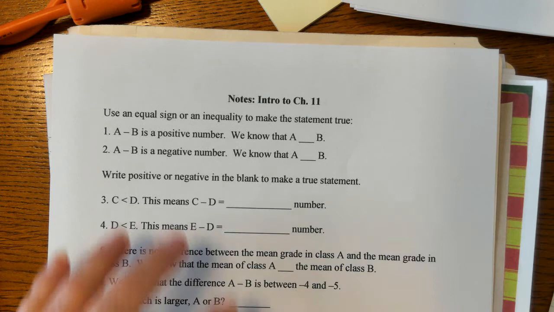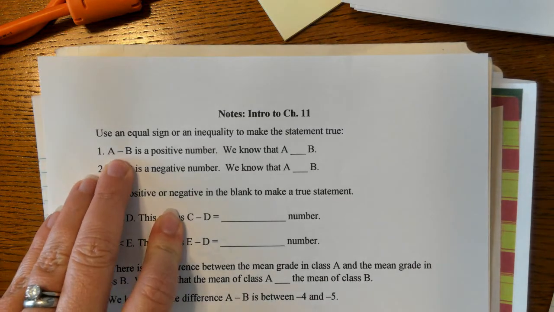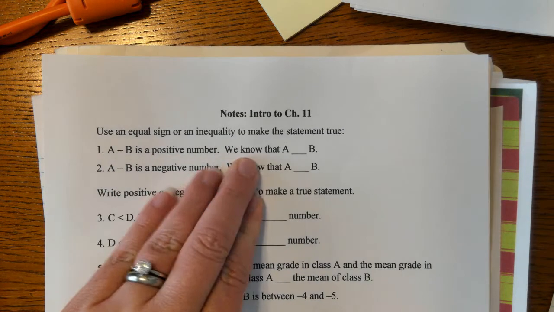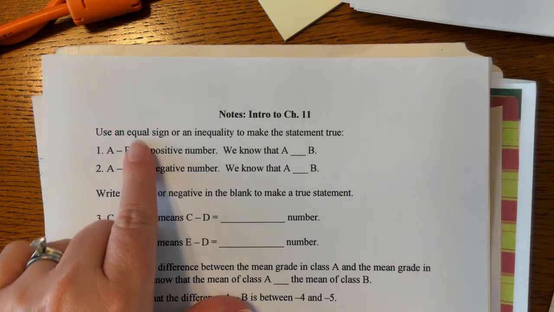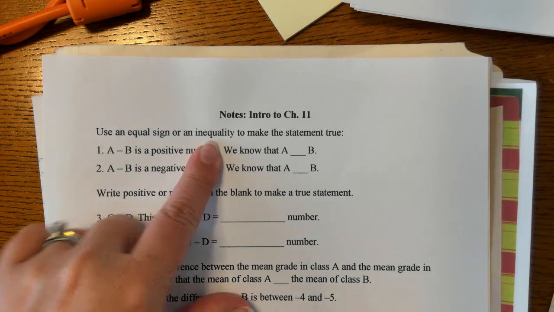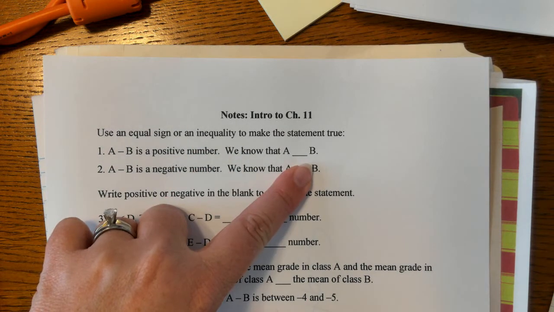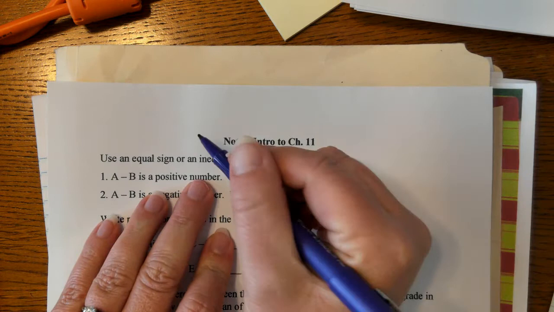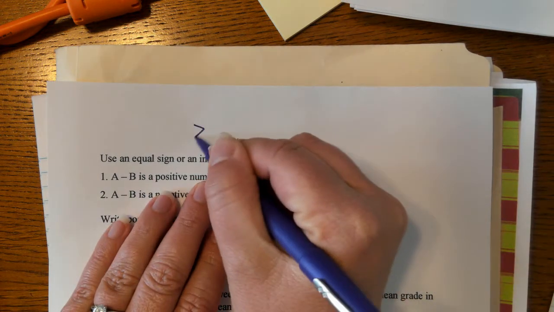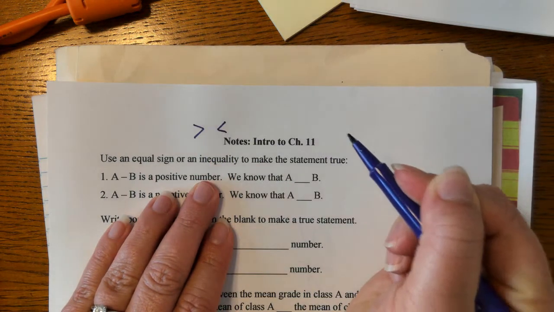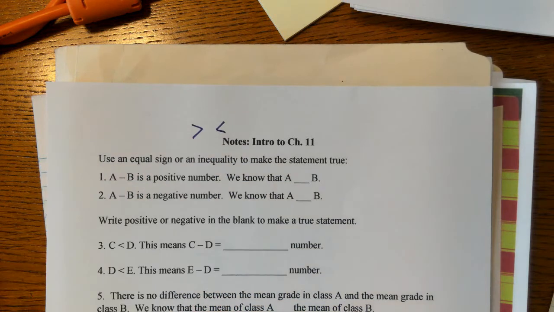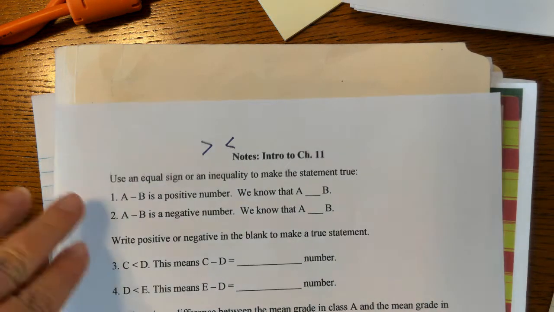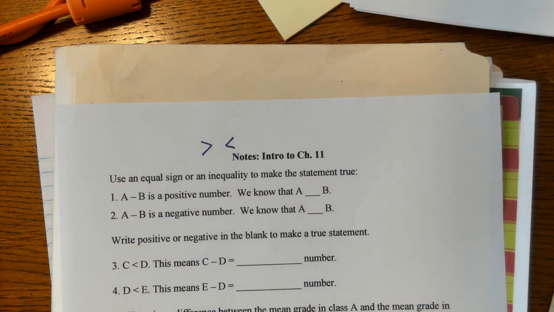So in this case, they're going to say, hey, A minus B is a positive number. So you know that A is blank compared to B. We're either going to put an equal sign or an inequality symbol in that blank to make a true statement. Now, inequality symbols are the greater than symbol or the less than symbol. A lot of times people know which one to write, but they may not know which way to say it. So remember, the inequality symbol always opens to the big number and points to the small one. You could think of it like a bully that's pointing at the little one.